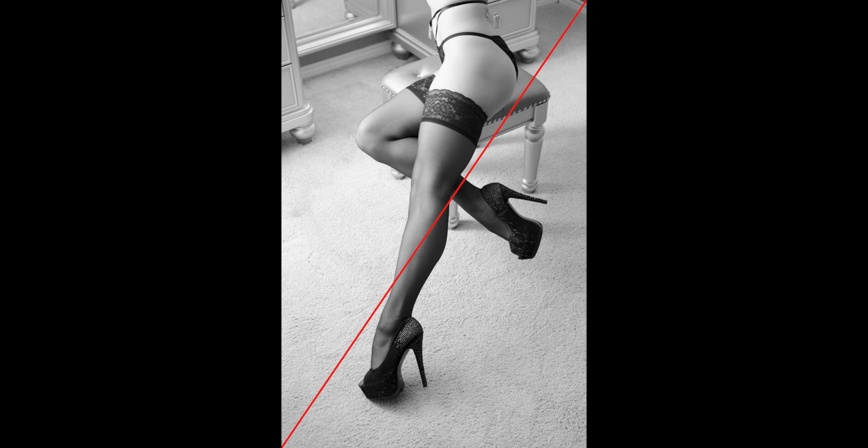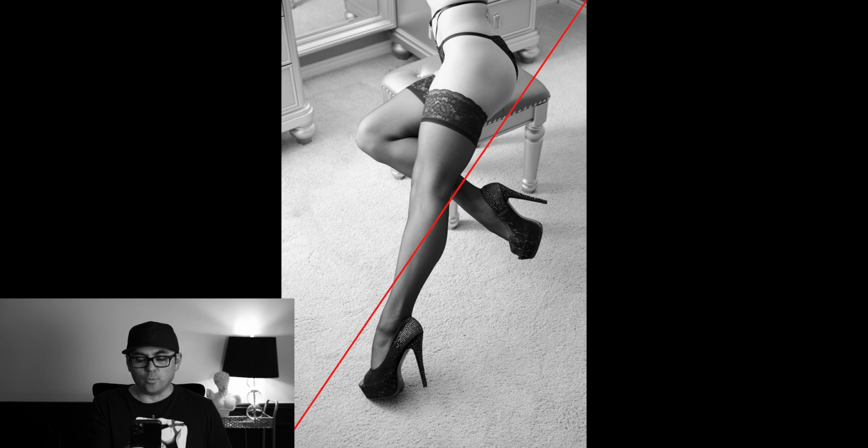And then in this last example, this photo is of Kimber Fox. Kimber's left heel is at the bottom of the frame, at the bottom of the D line. And actually her right leg, which is underneath, kind of makes another diagonal line going in the opposite direction.